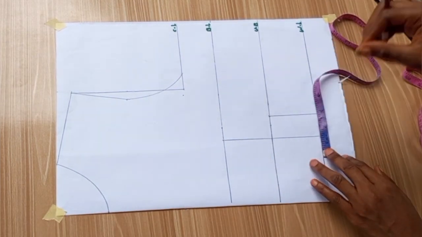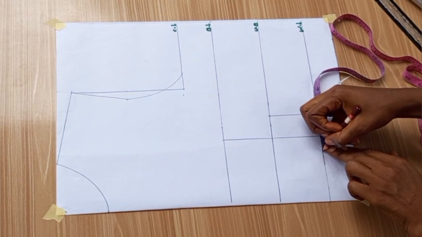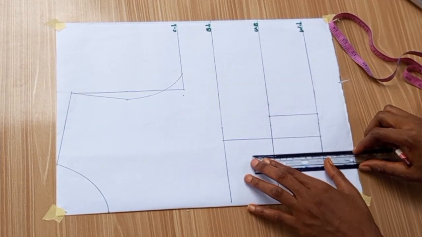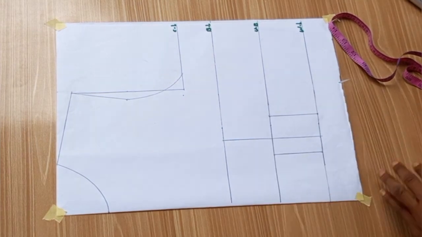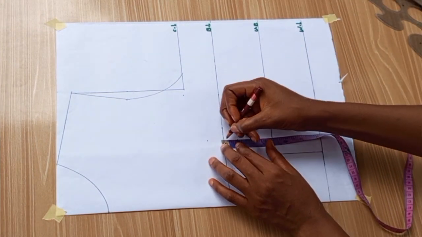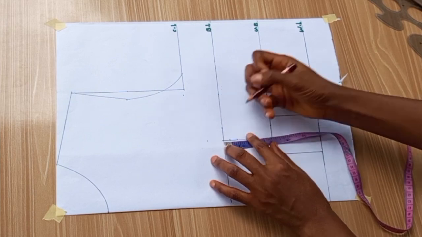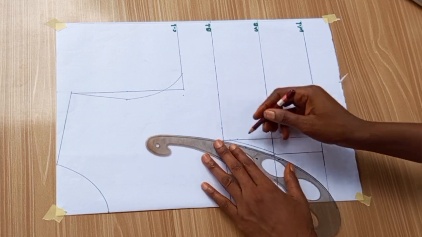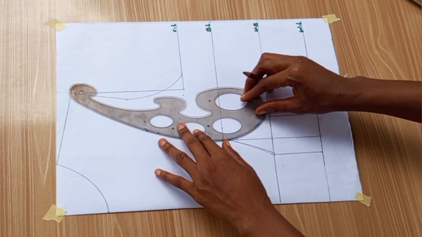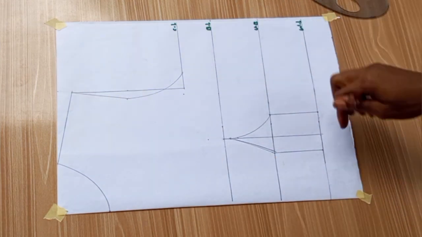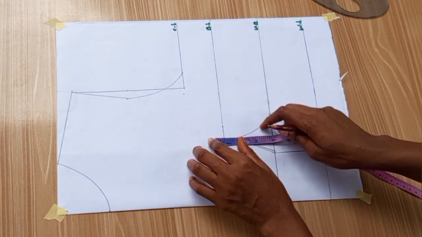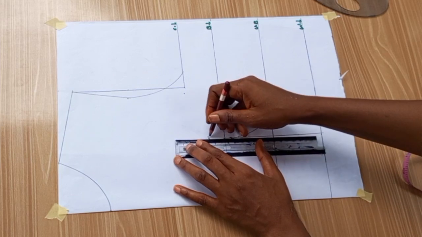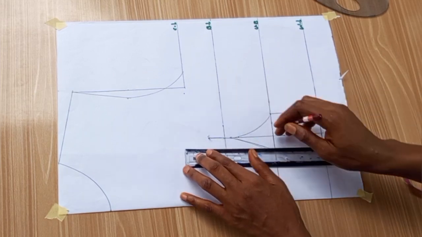Then on this side, I'm going to mark 1 inch on the waistline and also on the under bust line. Then I'll go ahead and connect the points together. Then from the bust line, I'm going to come down by half an inch. Then I'm going to connect from there all the way to the under bust line to meet this line. Then I'll do the same thing on the other side like this. Then I'm going to go up by 1 inch from the bust line. Then I'll extend that dart line all the way to that point we just marked like this.